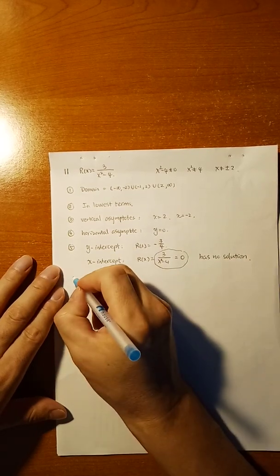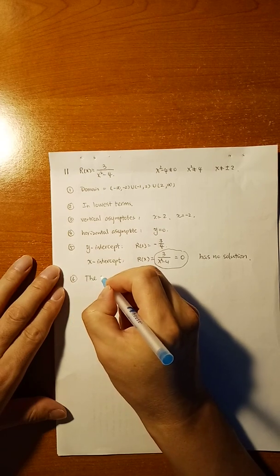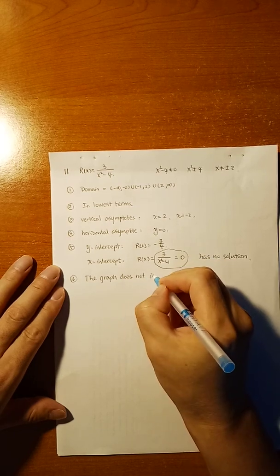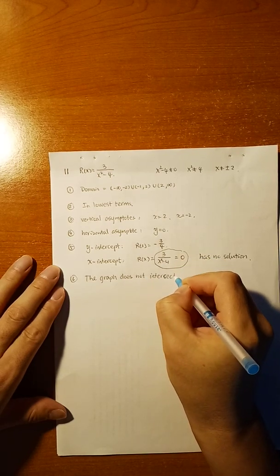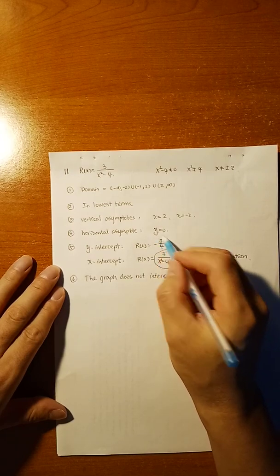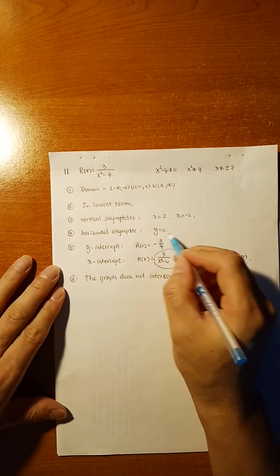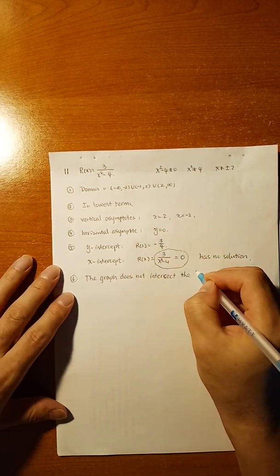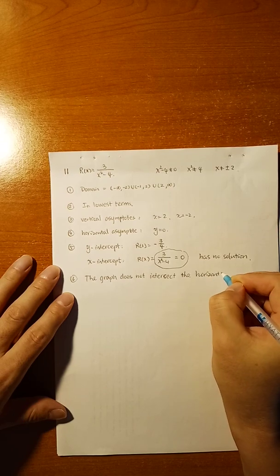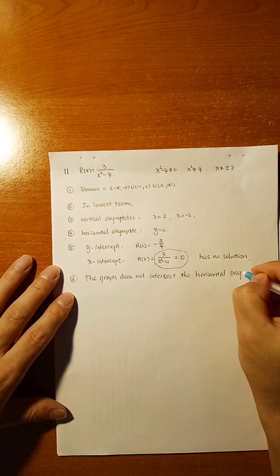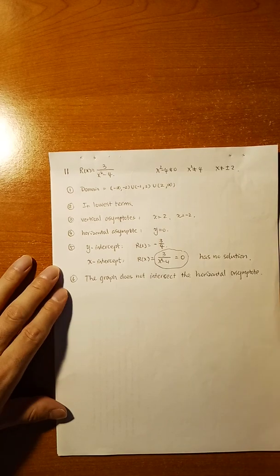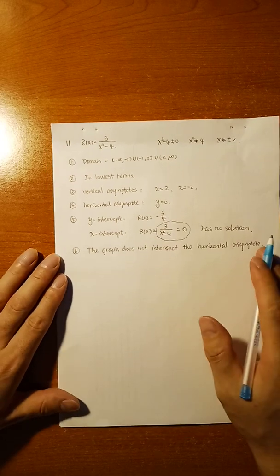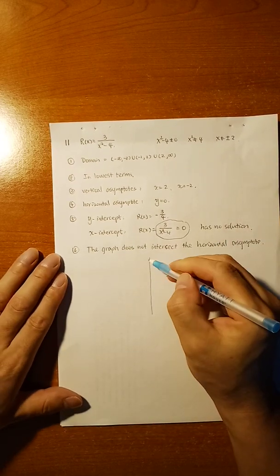No x-intercept, the graph does not intersect the x-axis. Also, y equal to 0 is a horizontal asymptote, so the graph does not intersect the horizontal asymptote. Okay, and what else? No, there's nothing else. Let's try to sketch it and see if we need more.